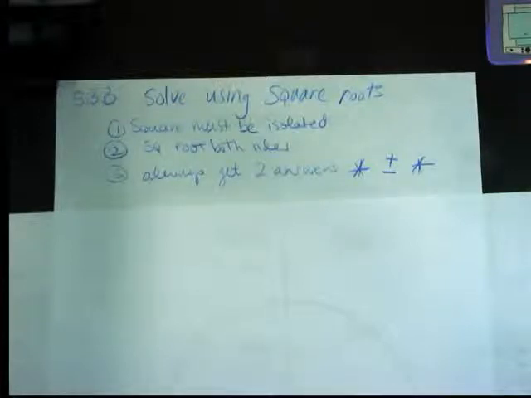Then, to get rid of a square, we square root. And that's where we square root both sides, because if you do one side, you got to do it to the other. Anytime we solve using a square root, and solving means there's an equal sign, solving with a square root means square rooting both sides, you will always get two answers.